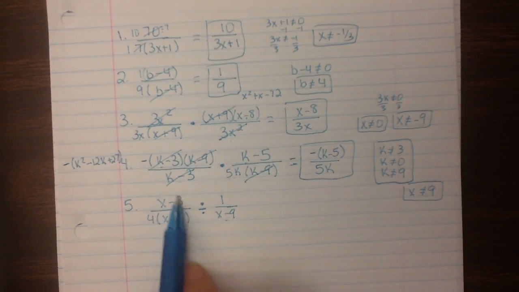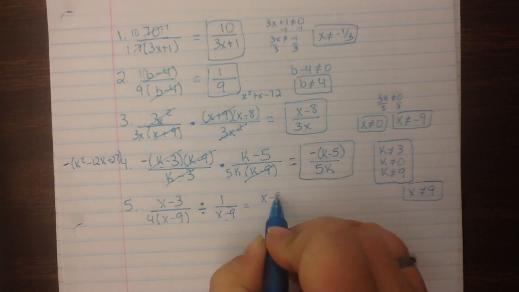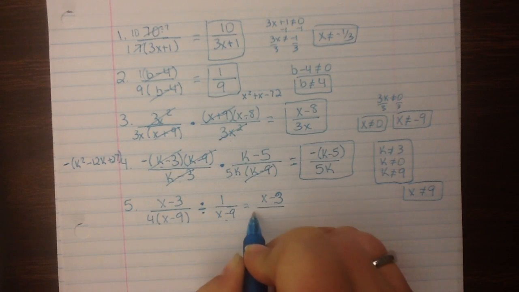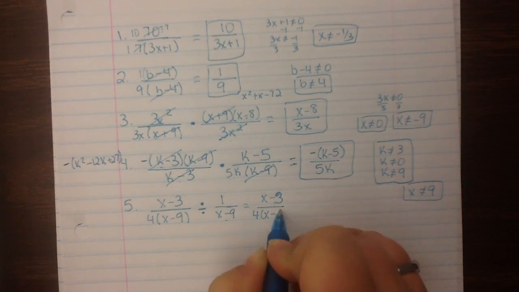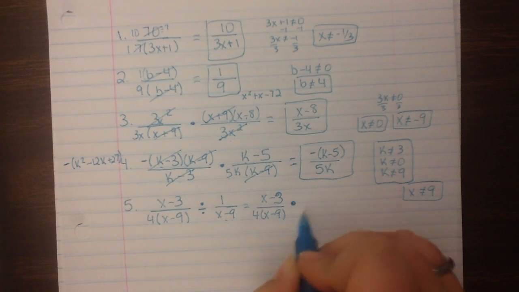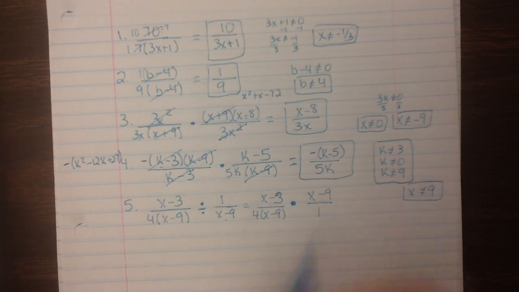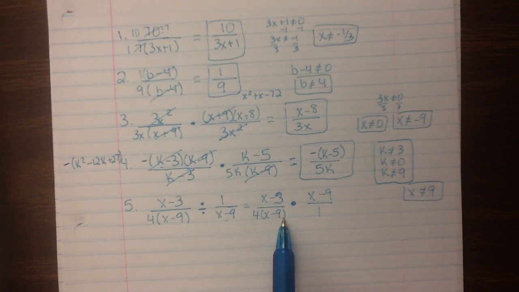Now I'm going to keep it, change it, flip it. So the first fraction stays exactly the same. Sorry, I messed up on that. Then the division sign changes to multiplication, and the second fraction you find its inverse, or flip it over. So now I have factored first, listed the excluded values, kept it, changed it, flipped it, and now it's become a multiplication problem.